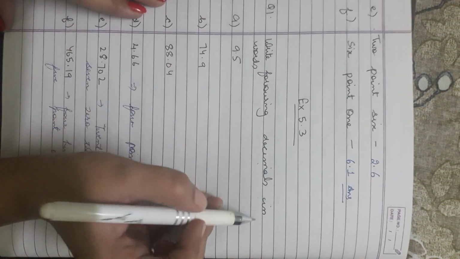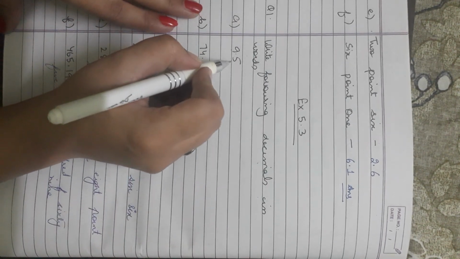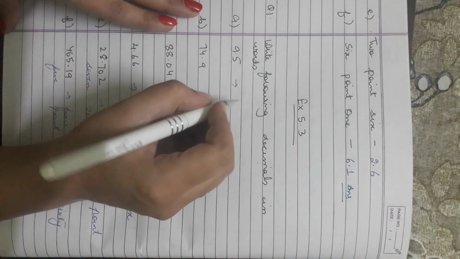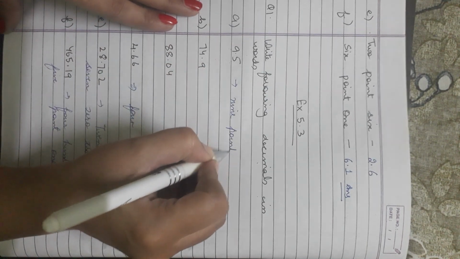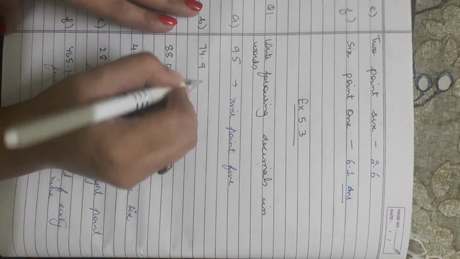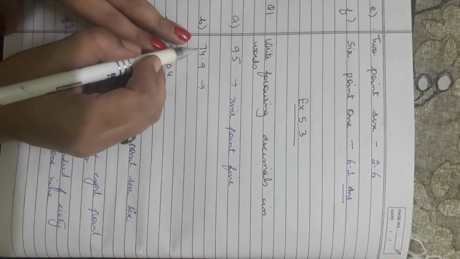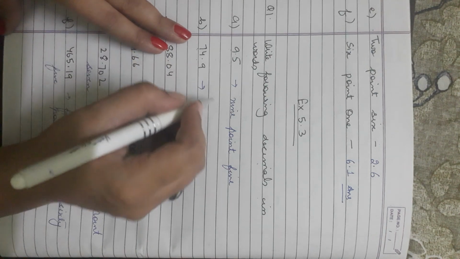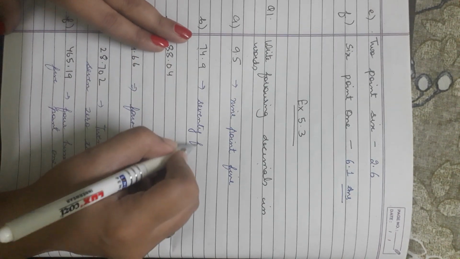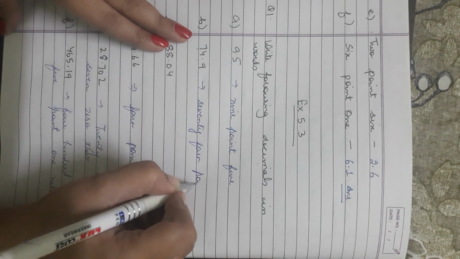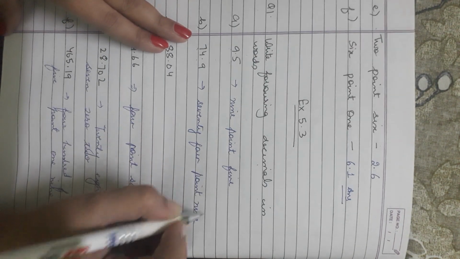Write the following decimal in words. So the A part is how we will write. It will be 9.5. Similarly, what is the number here? 74.9. As we are speaking, similarly we have to write 74.9.